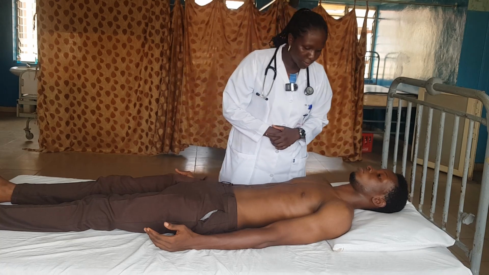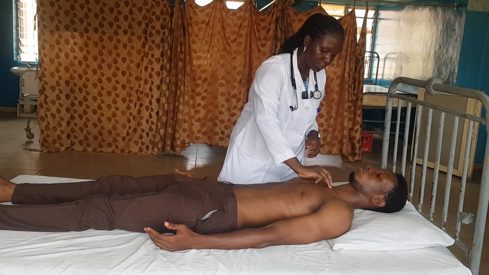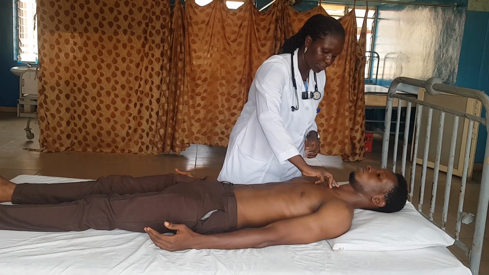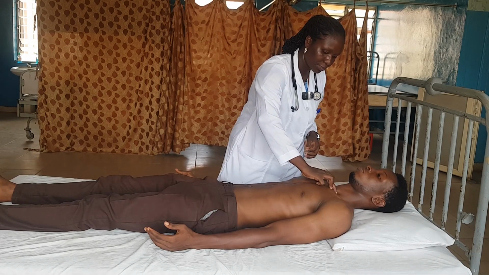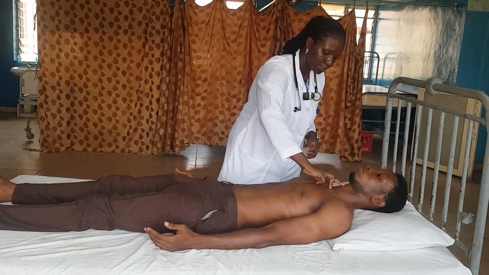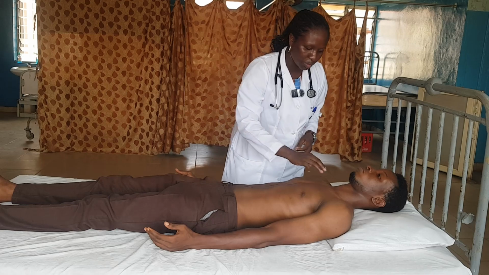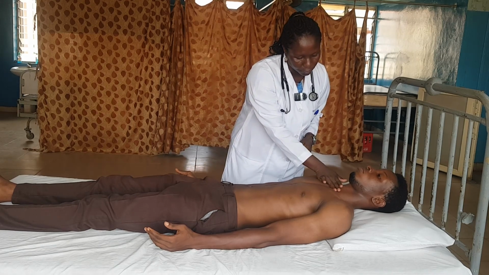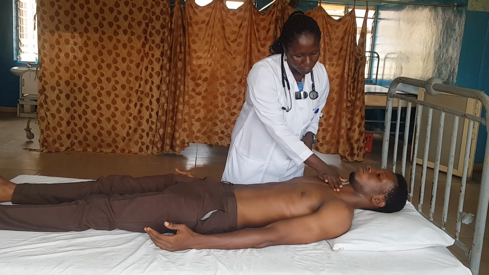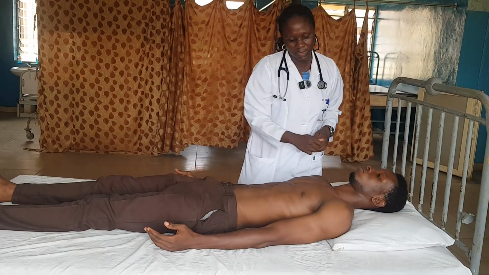The patient's respiratory rate is 16 cycles per minute. There is no tracheal deviation. The cricosternal distance is 6 centimeters.